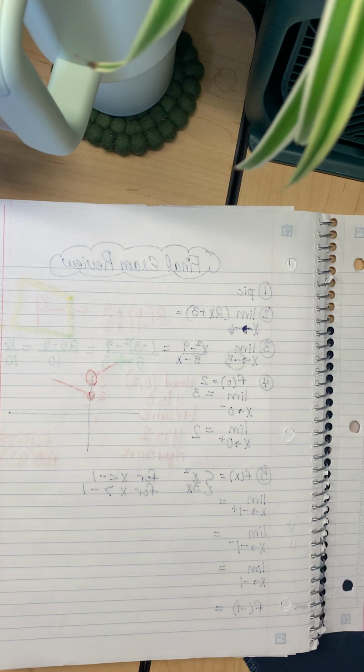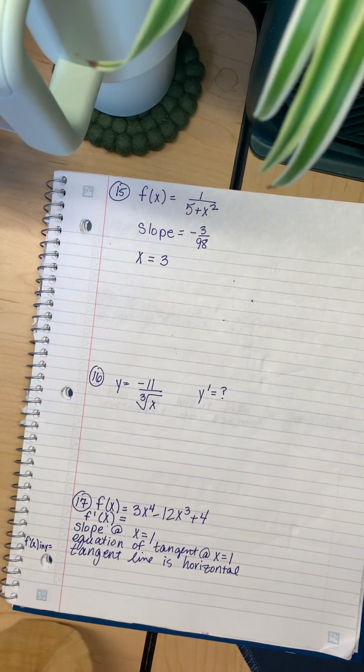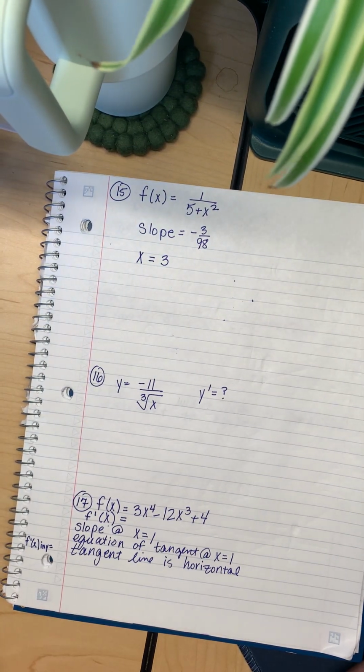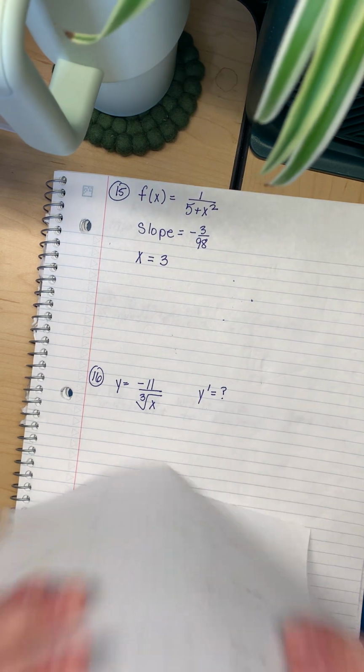Okay, so we just did number 12. And let's go to number 13.